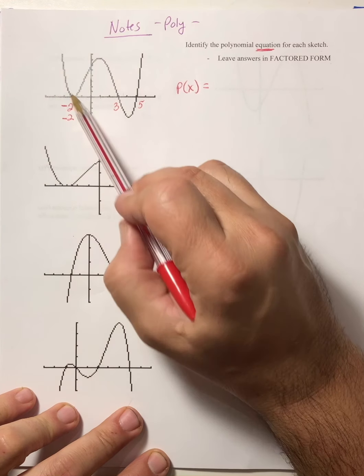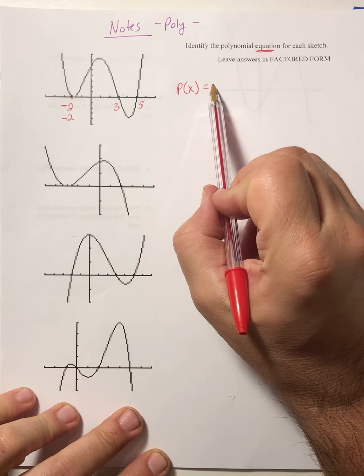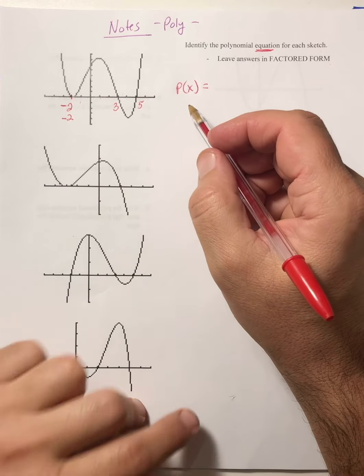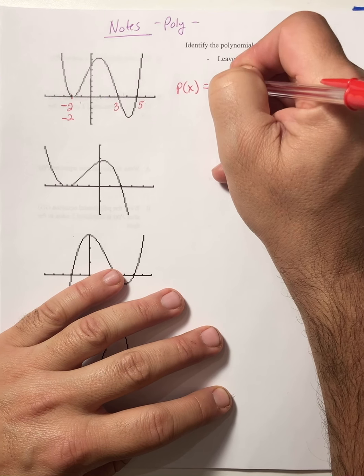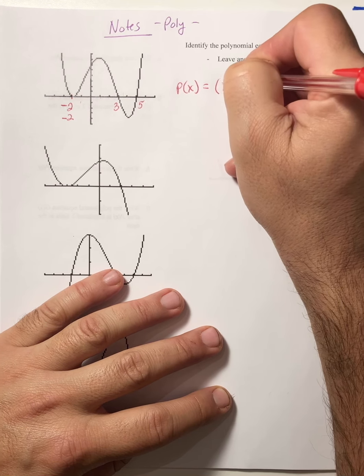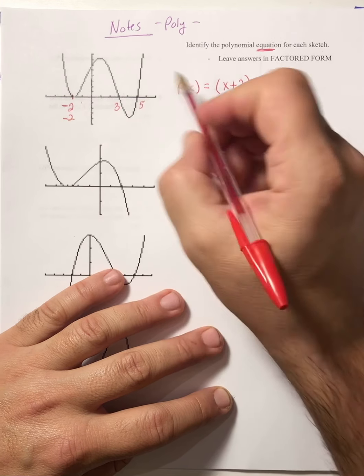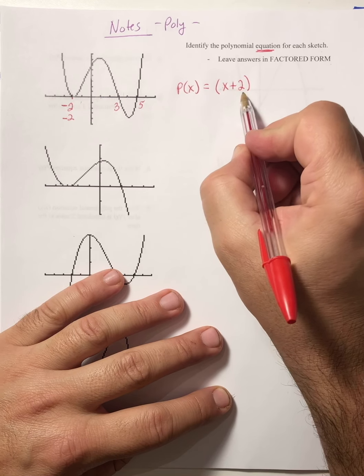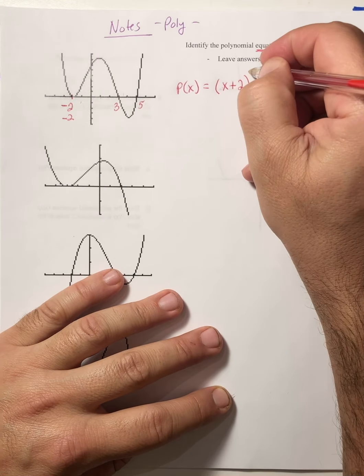This goes high to high, so we know the lead is positive. Now we just have to start writing stuff out. I see this twice, so that literally means x plus 2. Remember, -2 is the root, so x plus 2 is the factor. And since we see it twice, we're going to write squared.